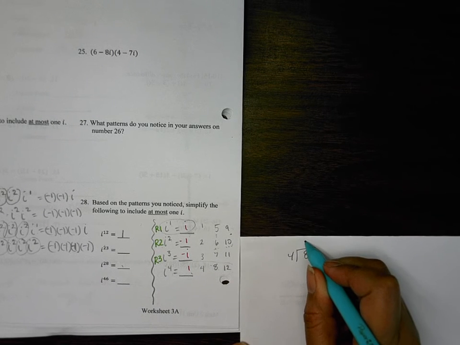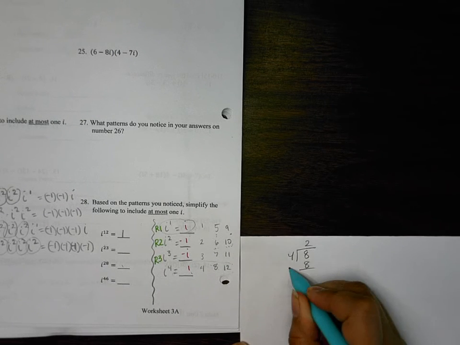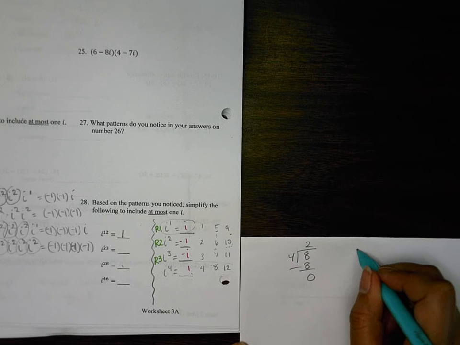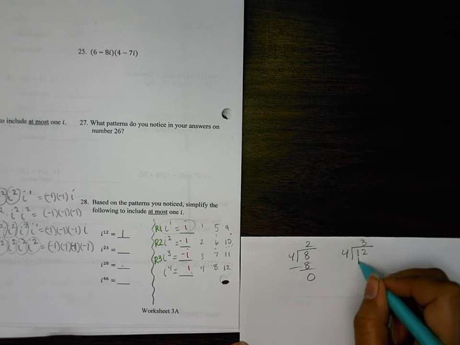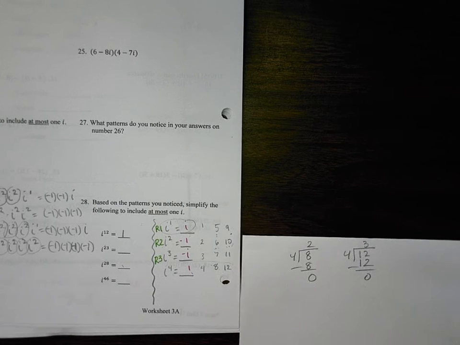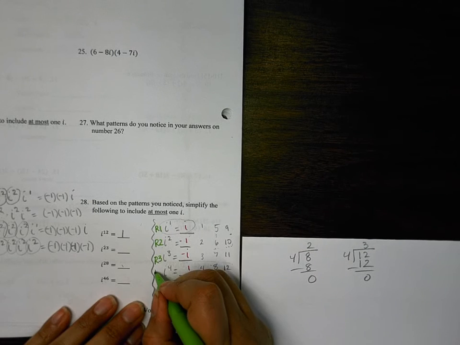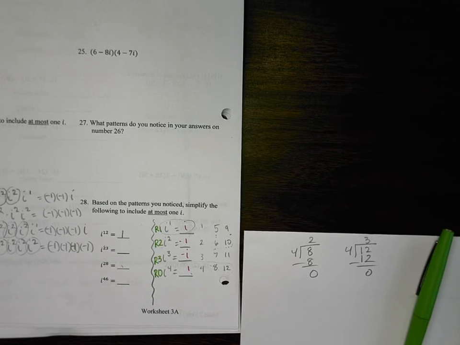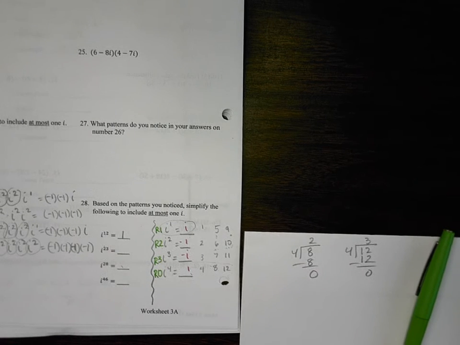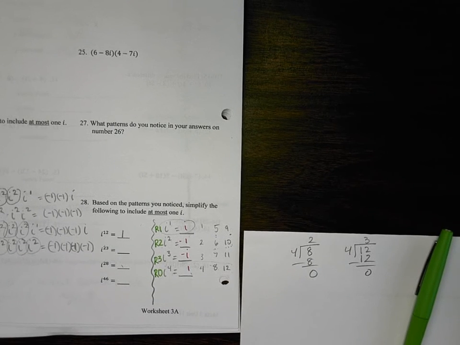All right, so let's check it. What's 8 divided by 4? With a remainder of nothing. What's 12 divided by 4? 3 with a remainder of 0. So what's the remainder on this one? 0.